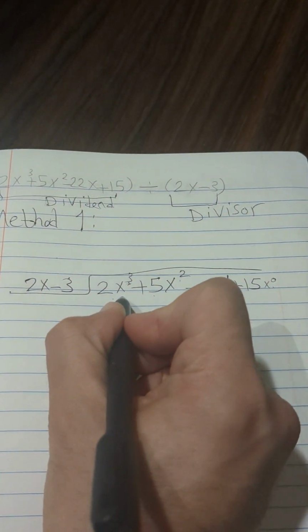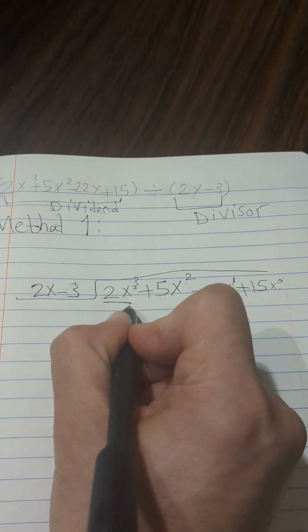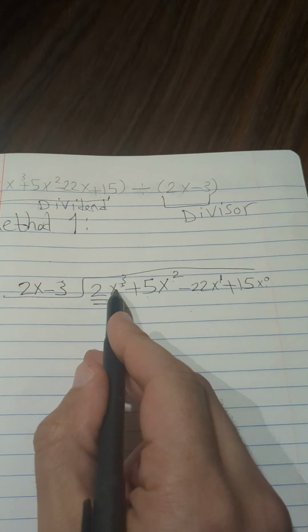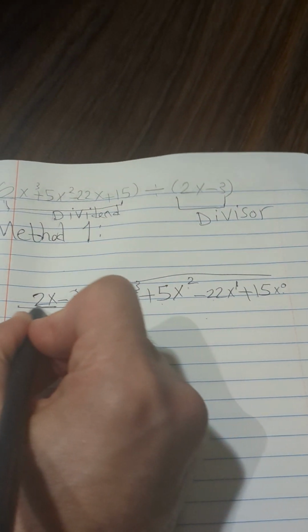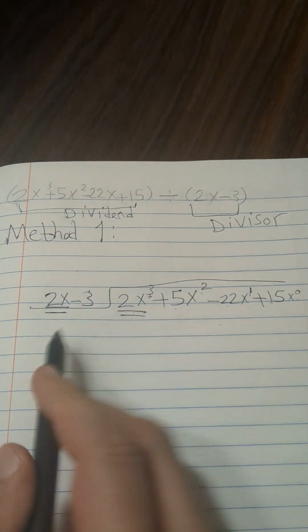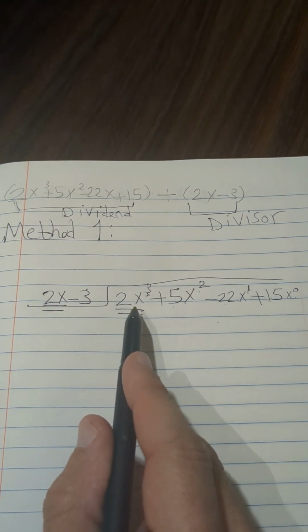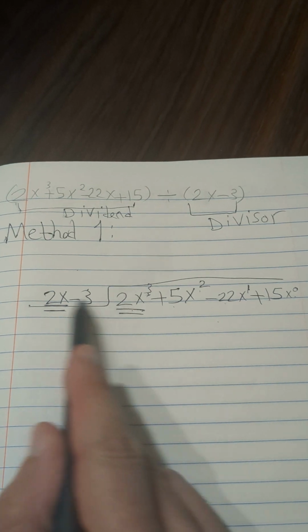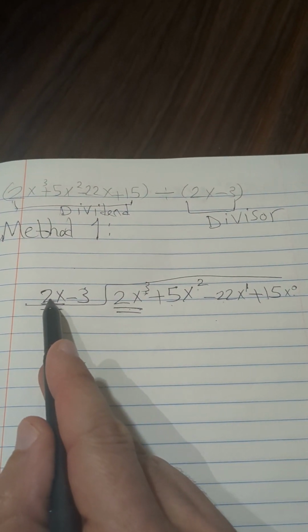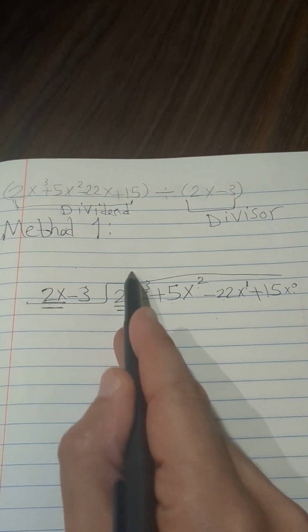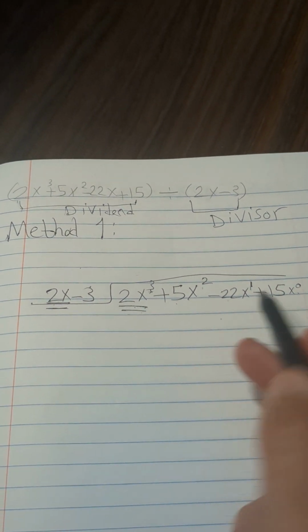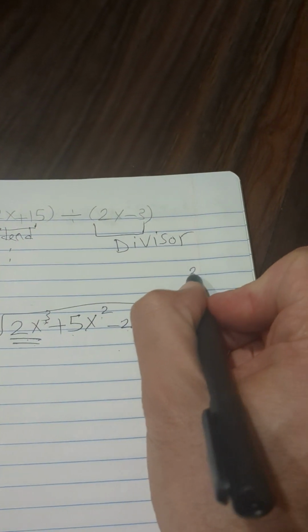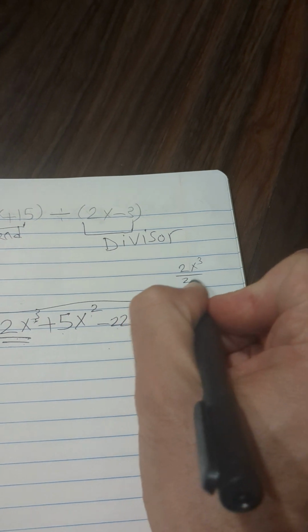And then what we do after this is we go to the highest exponent term in the dividend divided by the highest exponent term in the divisor. In other words, 2x cubed divided by 2x. Only one term divided by one term. You can ask yourself, 2x multiplied by what is going to give me 2x cubed? Or on the side, if you want, you can just perform 2x cubed divided by 2x.